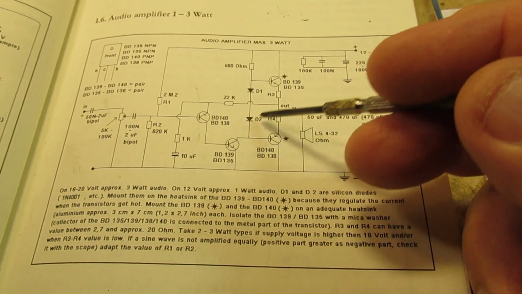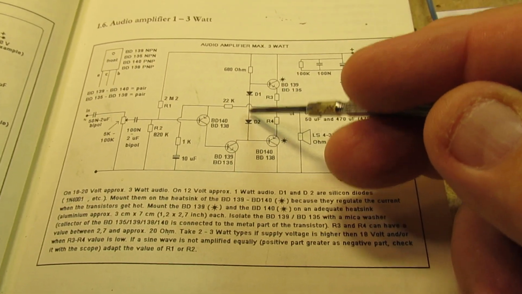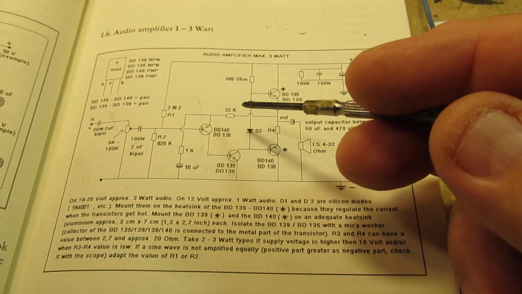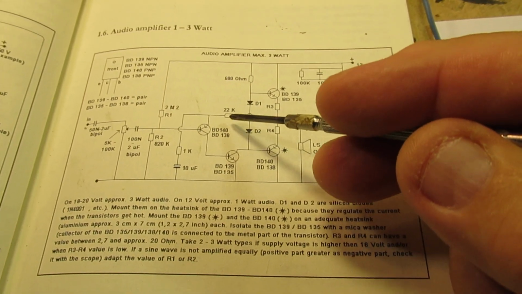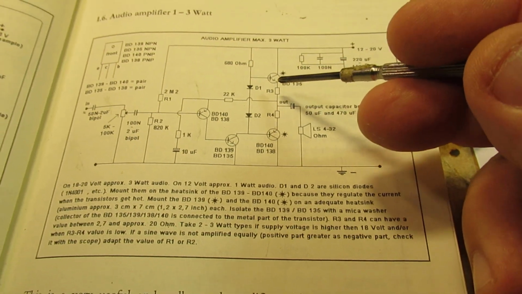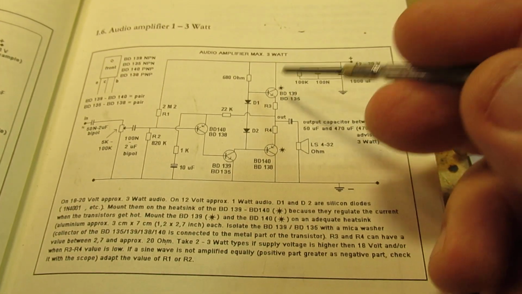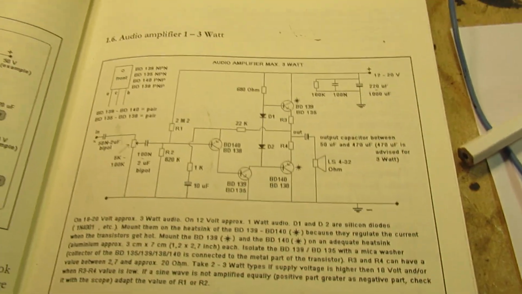There are also circuits where a transistor is used as a kind of Zener diode, and by varying the voltage on the base of the transistor, you can set the quiescent current in a broader voltage range. Anyway, here you see these 2 diodes.